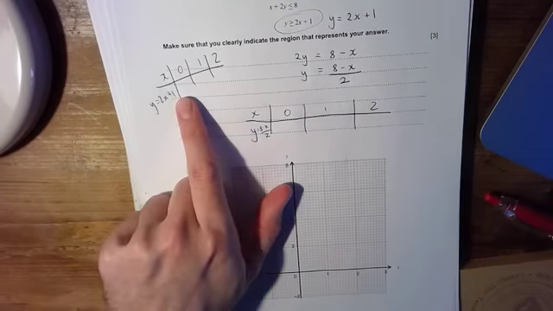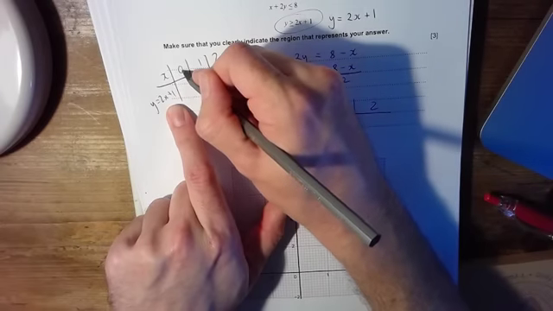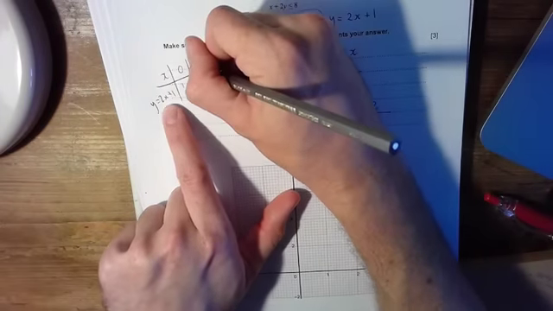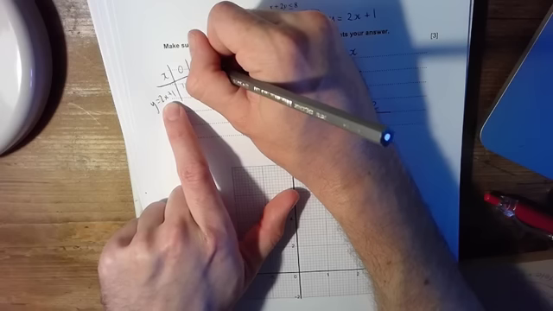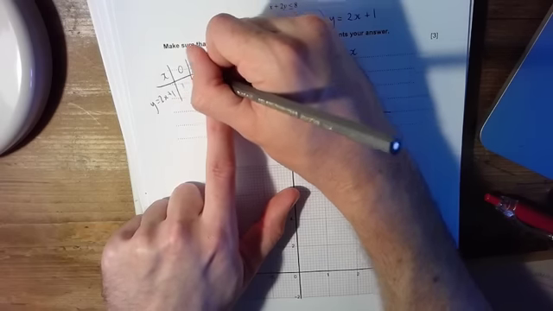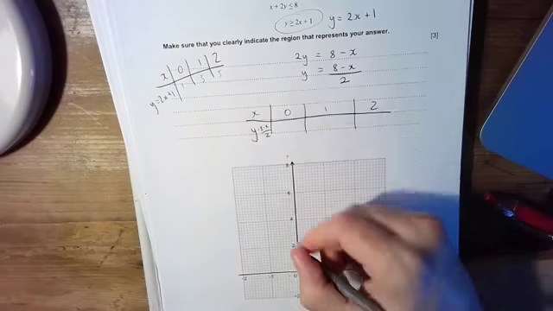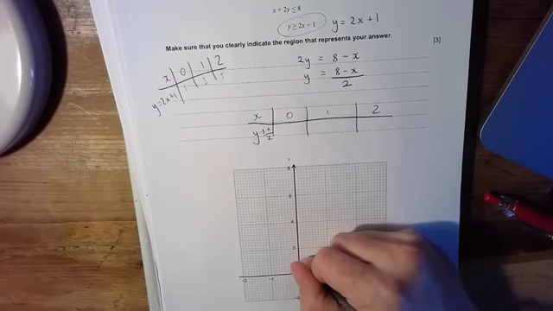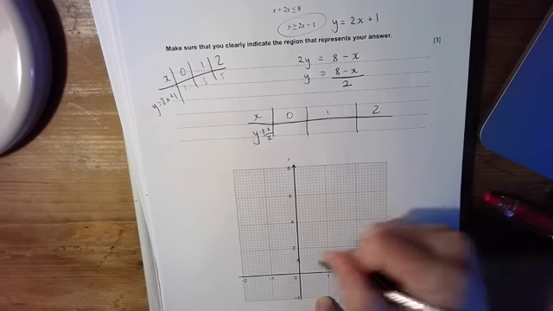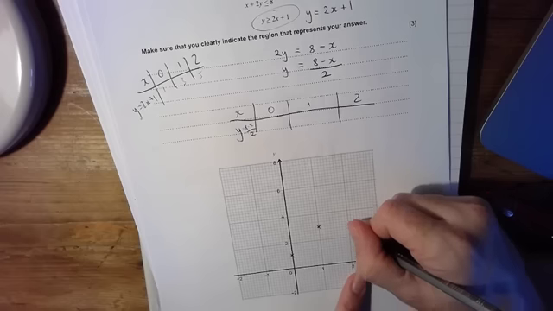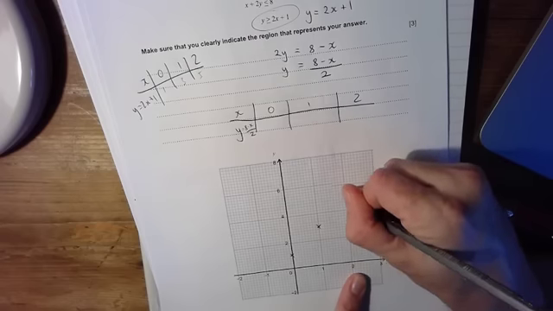Okay, so in this case, x is 0 there. 0 times 2 is 0, add 1 is 1. And then 2 times 1 is 2, add the 1 would be 3. And then 2 times 2 is 4, add the 1 would be 5. So 0 and 1, then 1 and 3 there, and then 2 and 5 there.